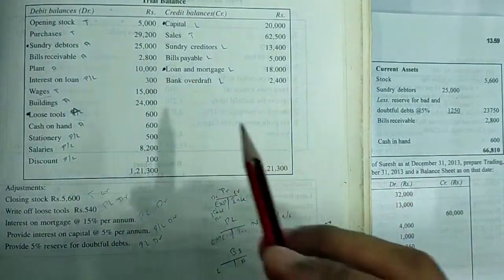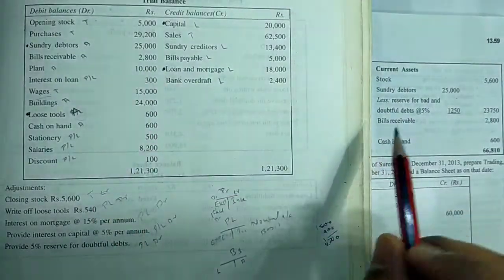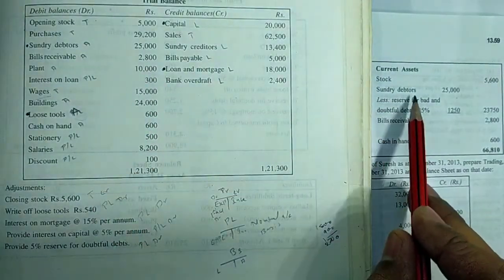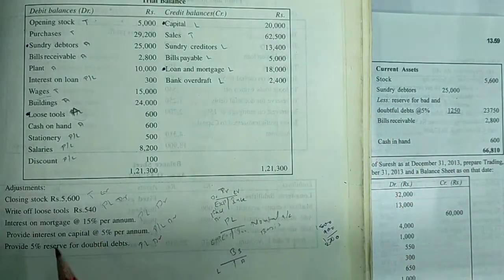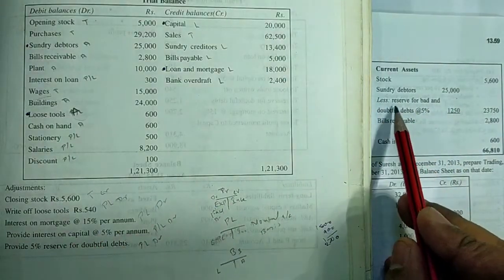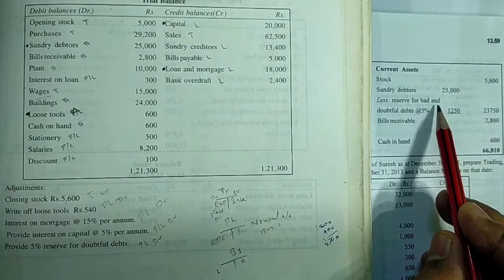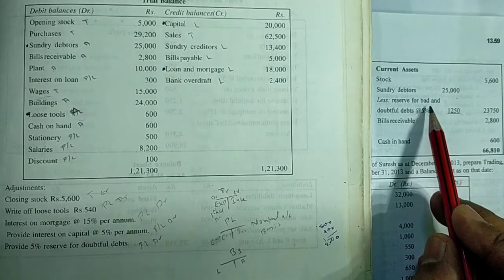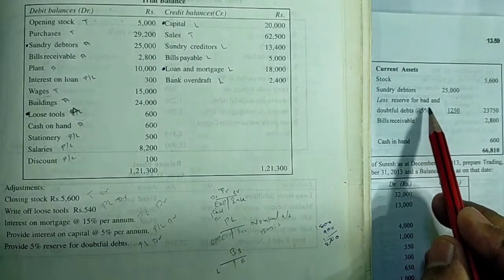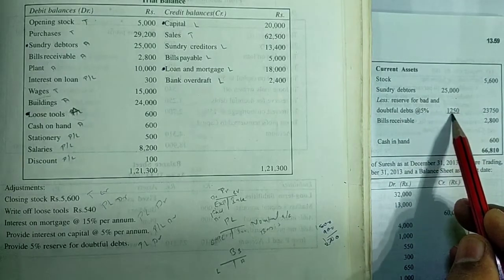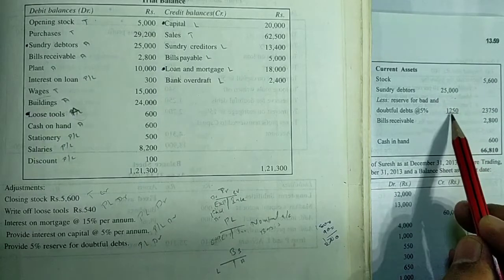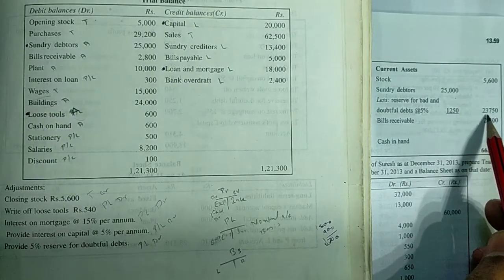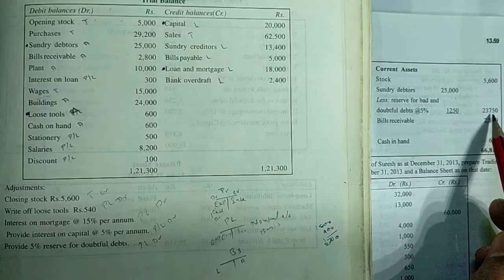So how the treatment used to be: the sundry debtors are written as 25,000. Then the treatment is less reserve for bad debts or doubtful debts, whatever it is. So based on that, we are going to subtract 1,250 rupees from 25,000, and the remaining amount is going to be mentioned in the outer column.